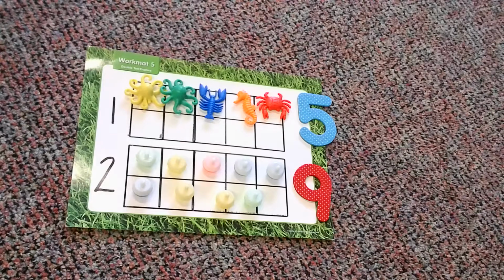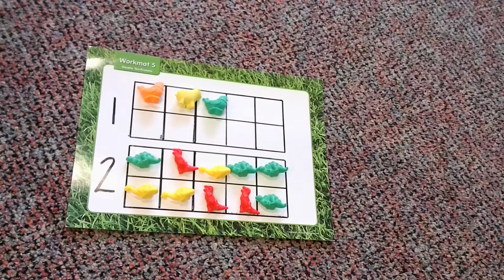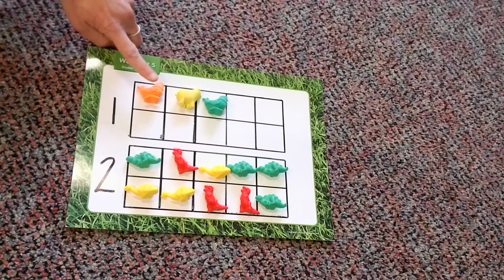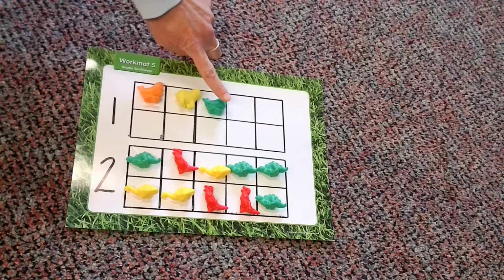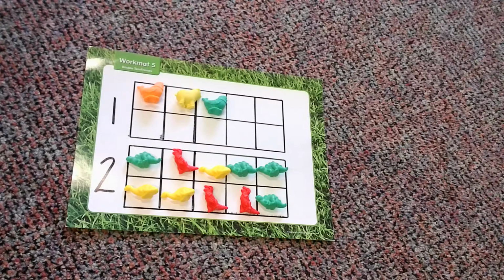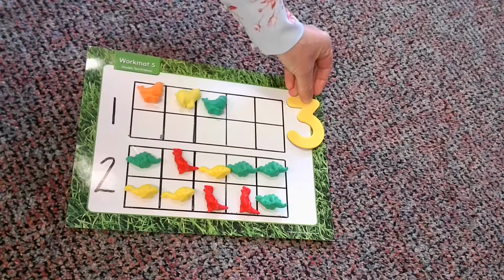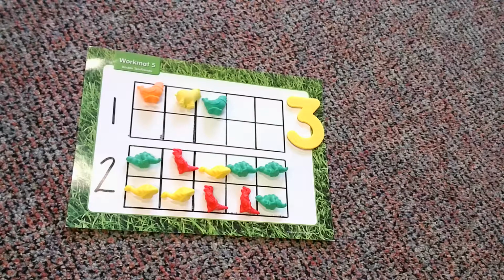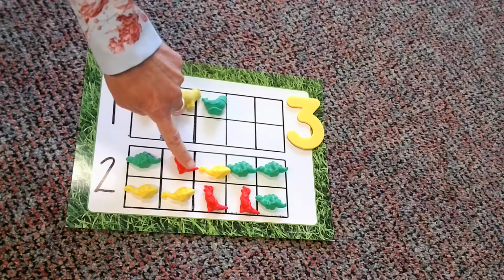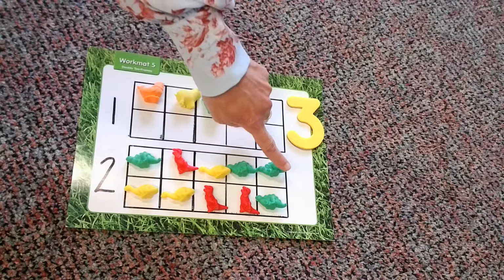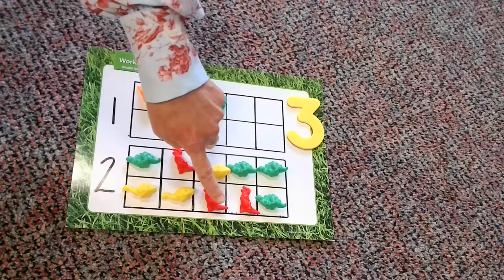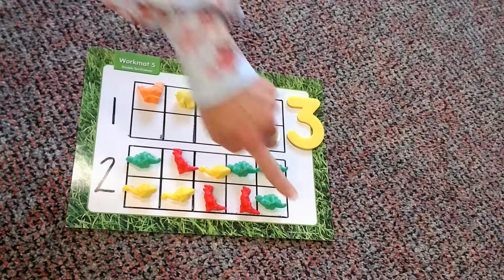So hold tight. I'm going to be right back with another pair of inventory containers to compare. Okay, and we are back. I already have them set up to save us some time. So let's take a look at our first inventory container here. We have 1, 2, 3. So if you remember our rhyme, around the tree, that's how I make the number 3. Okay, and let's take a look at our bottom. 1, 2, 3, 4, 5, 6, 7, 8, 9, 10.